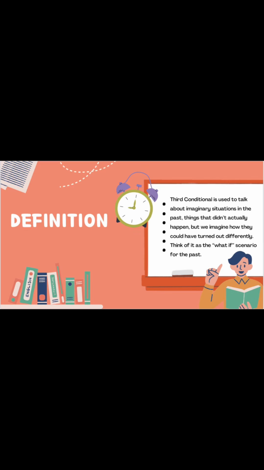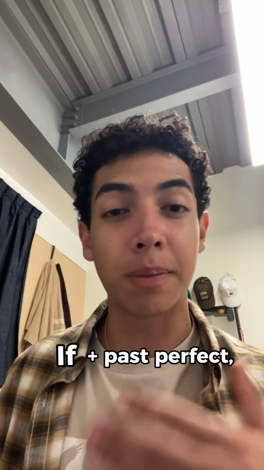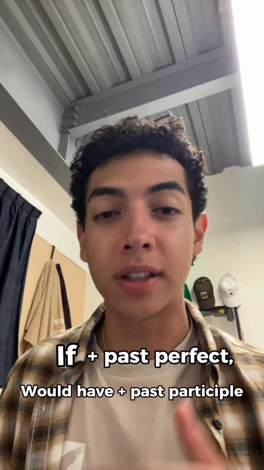So the third conditional is used to talk about imaginary situations that happened in the past. So there are things that didn't actually happen, but we imagine how they could have turned out differently. It's like thinking of it as a what-if scenario that happened in the past. So the structure is pretty simple. It's if plus past perfect and then would have plus past participle.